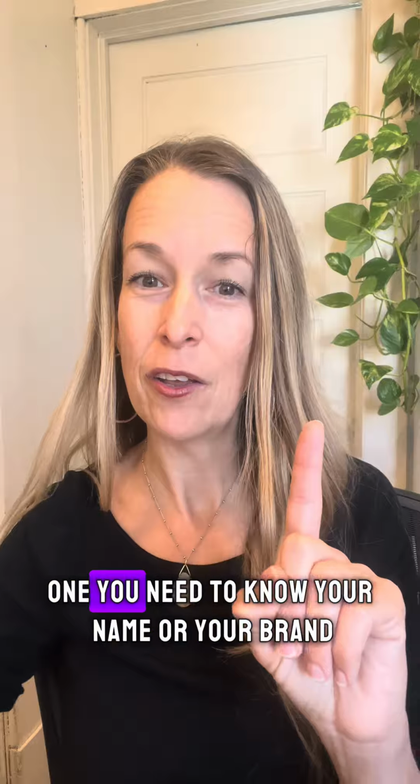3, this is where most people go wrong. You need to know who your ideal client is. 4, a lot of people get this wrong too. You need to be really clear on the problem you solve. 1 problem. 5 is the transformation that you create with your product or service. Think of this as the before and the after.